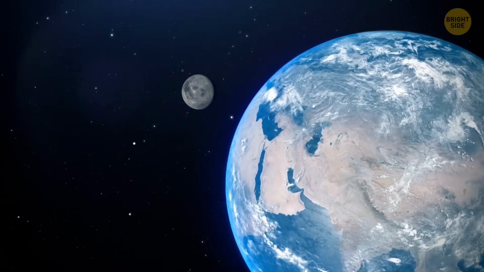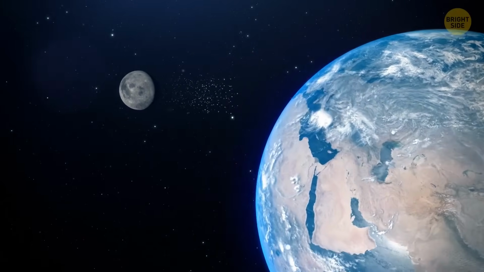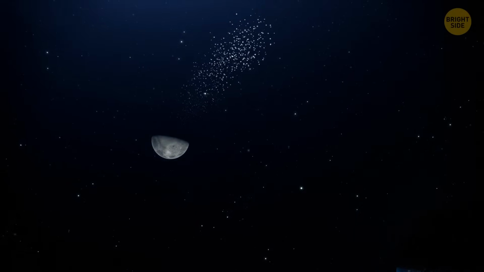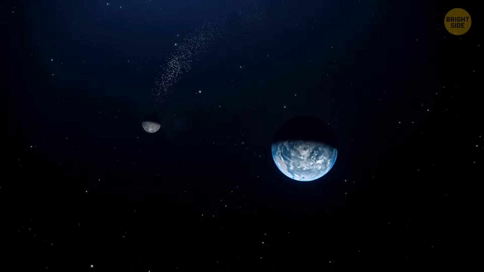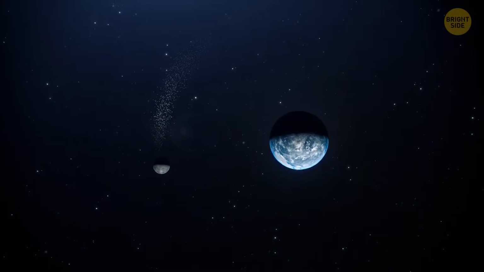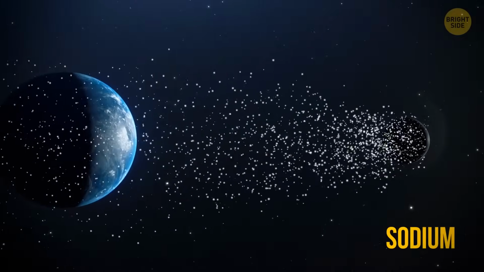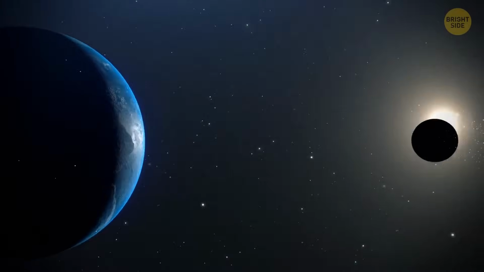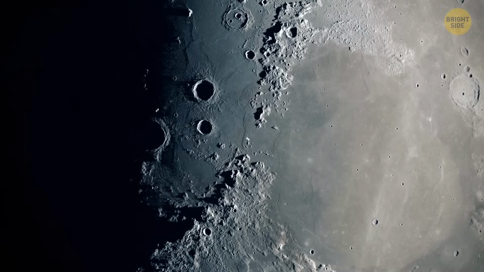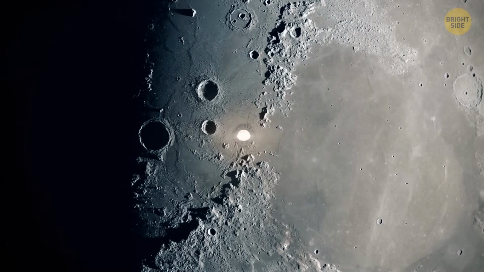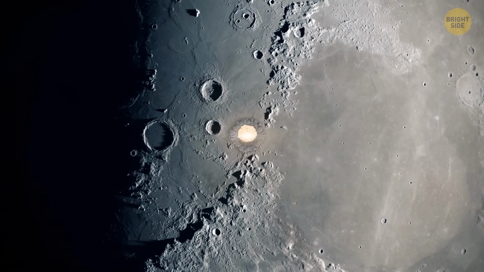Want to know another cool thing about the moon? A recent study claims that it has a tail. And every month it wraps around our planet like a scarf. This slender tail is made up of millions of atoms of sodium, and our planet regularly travels directly through it. Meteor strikes blast these sodium atoms out of the moon's surface and further into space.